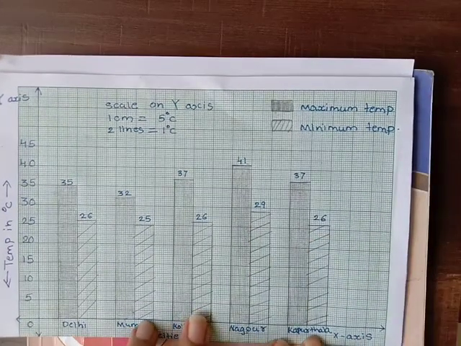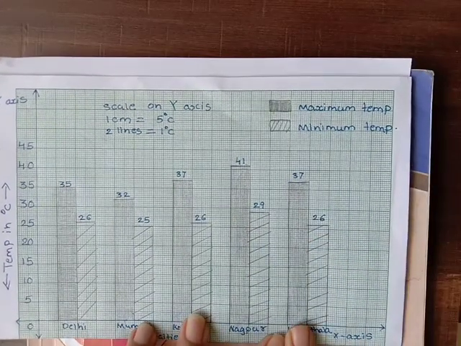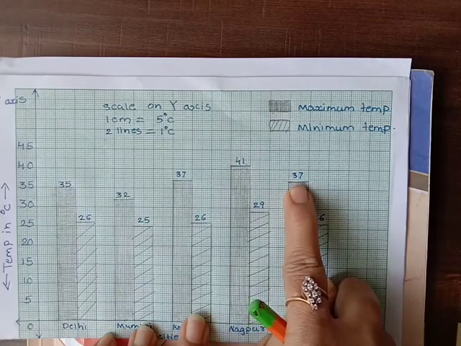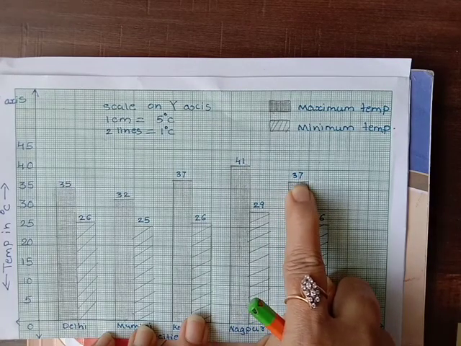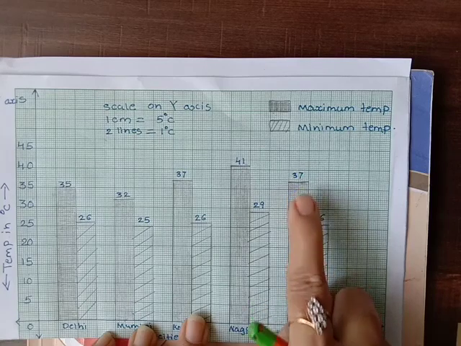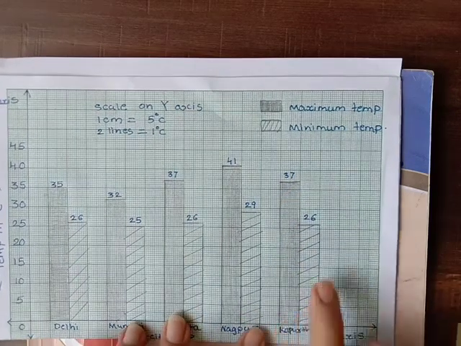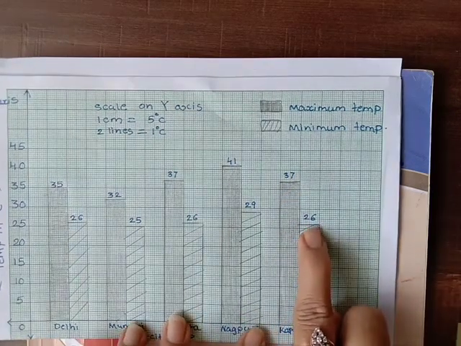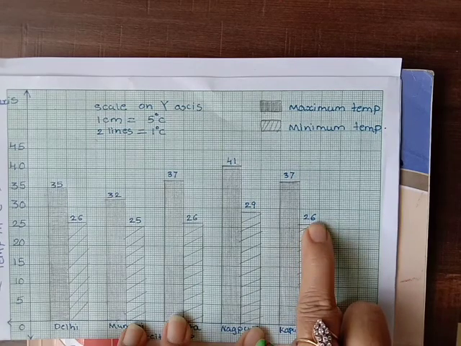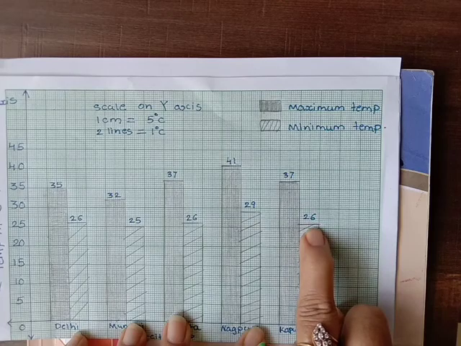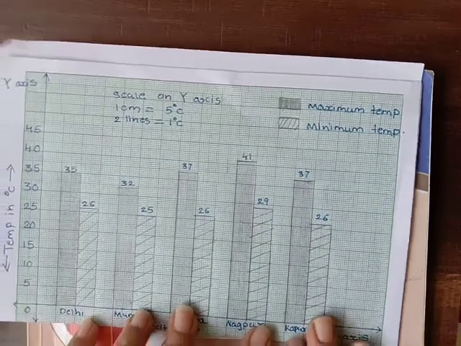And Kapurthala, what you can say about it? Maximum is what? 37. 37 means 35 and 4 lines above 35. That will cover 2 degrees Celsius. And over here 26, that means above 25, 2 lines. Okay, because only 1 degree above 25 is 26. No, but 1 degree corresponds to 2 lines. I hope this is clear how to draw.